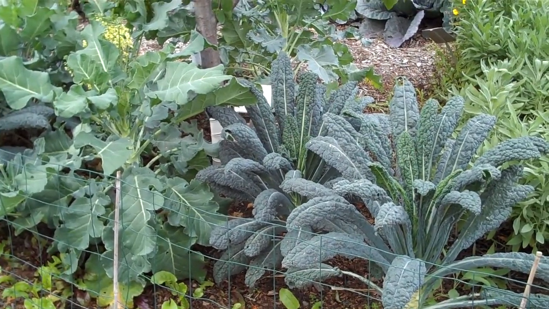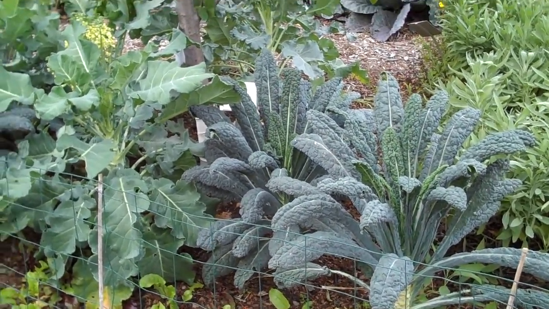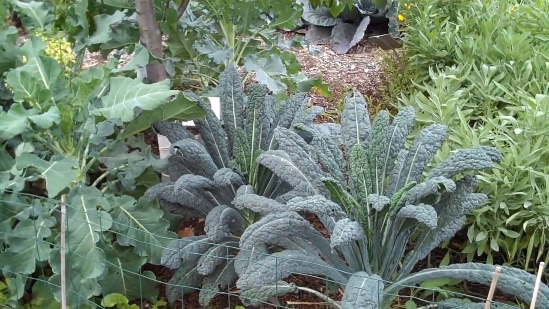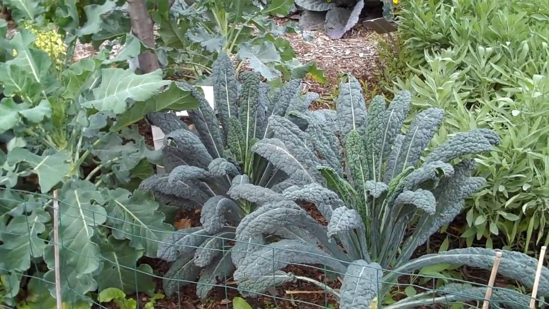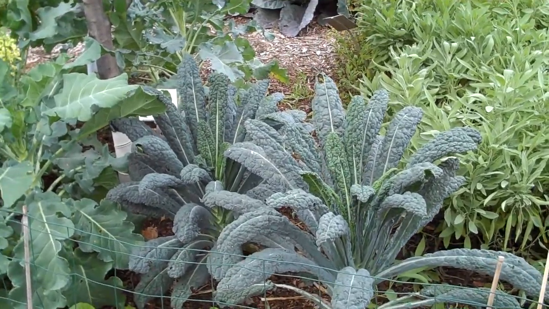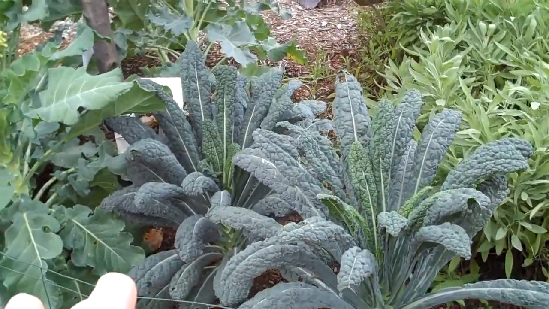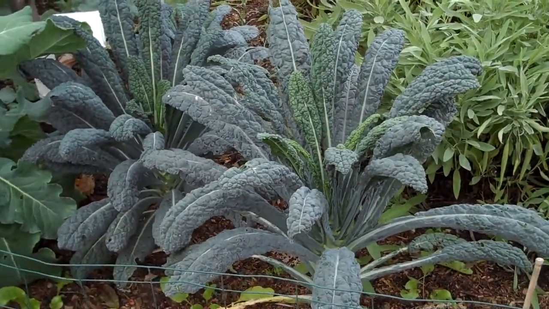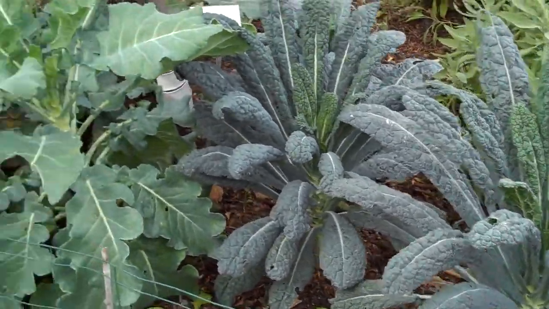Alright, now we're in the small bed that's just to the south of the entry to the greenhouse, and I've got a picture here of Laciniata kale that we've already seen before. We saw it in another video. This is an example of a leaf that we eat, and remember, this one doesn't have a petiole, it's a sessile leaf attached right to the stalk.